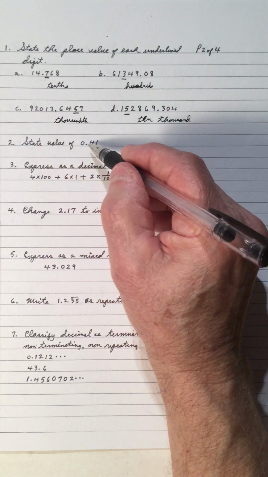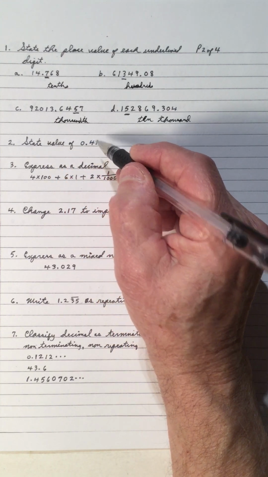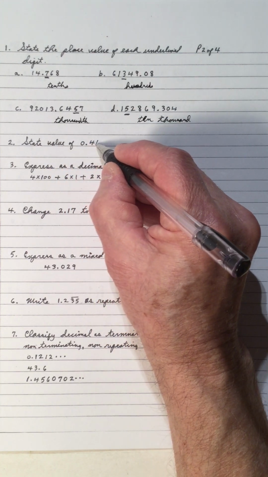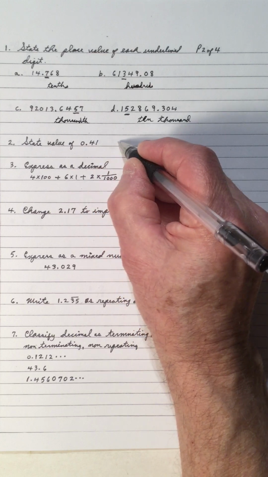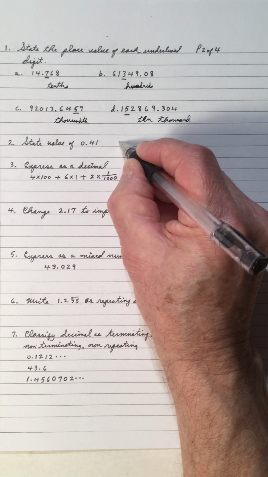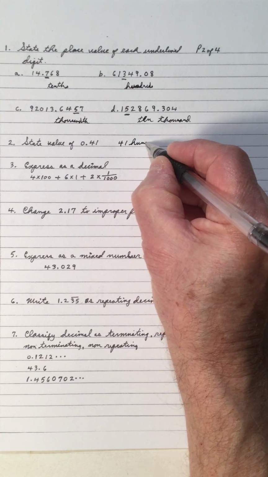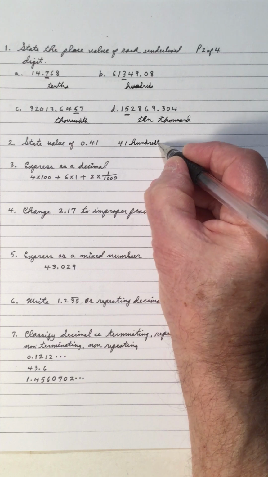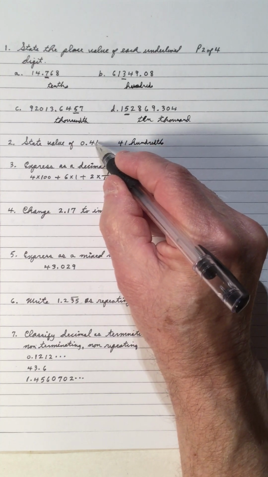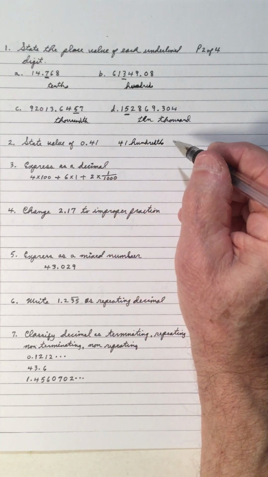Number 2, state the value of 0.41. So the 1 is in the hundredths place. So the value is 41 hundredths. Again, the 1 is in the hundredths place, so it's 41 hundredths.